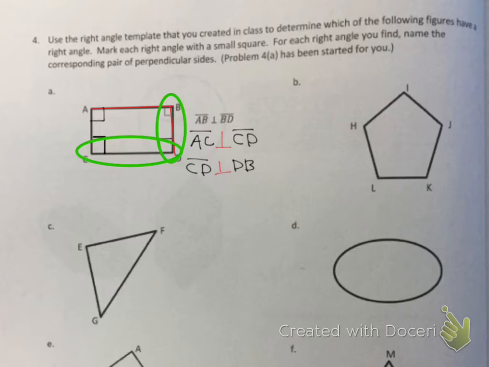We have CA and AB as perpendicular lines. All right, so we have all of the different combinations which have a right angle for A. Now, let's go on to B and see if there are any perpendicular lines or right angles here.